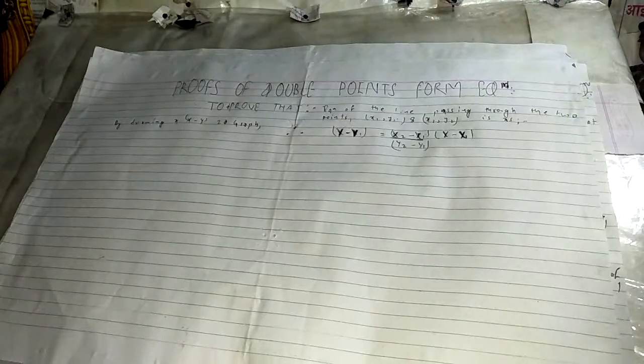Proof of the two-point form equation. To prove that the equation of the line passing through the two points x1, y1 and x2, y2 is y minus y1 equals x2 minus x1 into x minus x1 upon y2 minus y1.